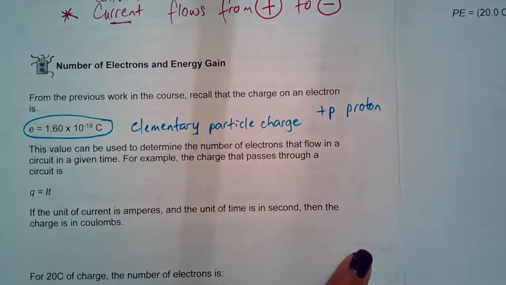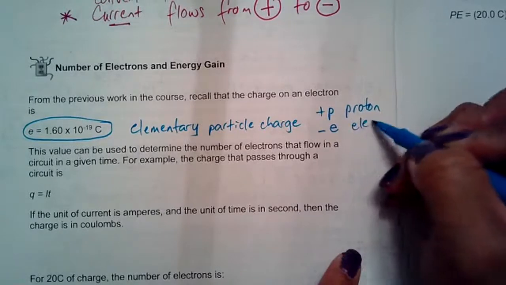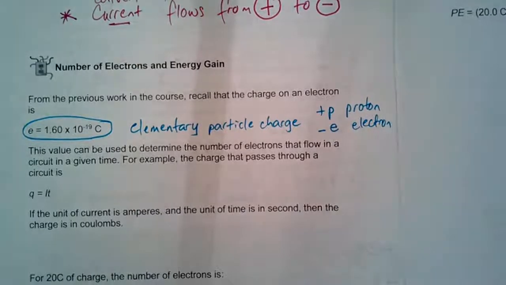The proton is positive 1.6 times 10 to the negative 19 coulomb, and the electron is just the negative number. Protons and electrons have the same charge, but they do have different masses. Protons are a lot heavier than electrons.